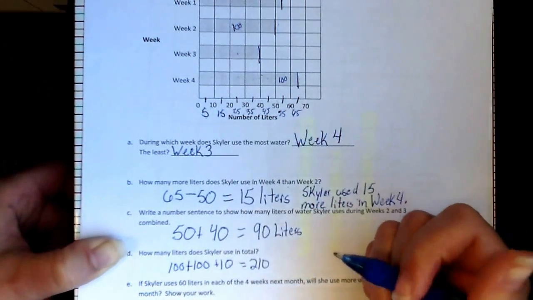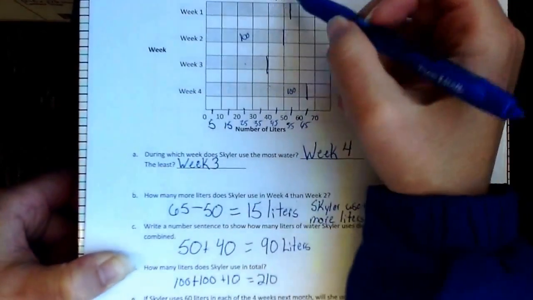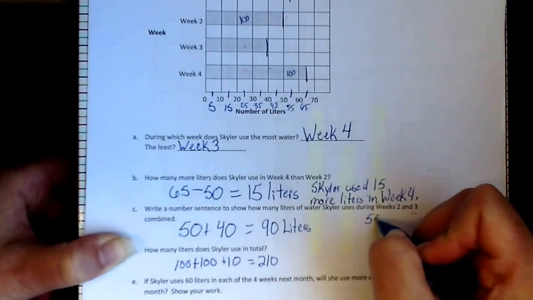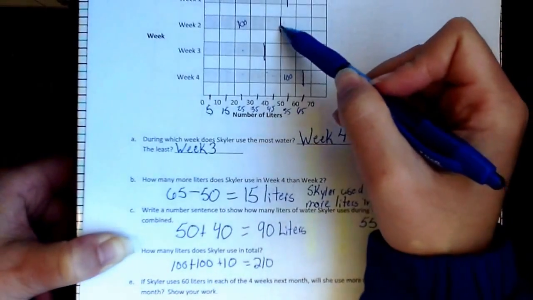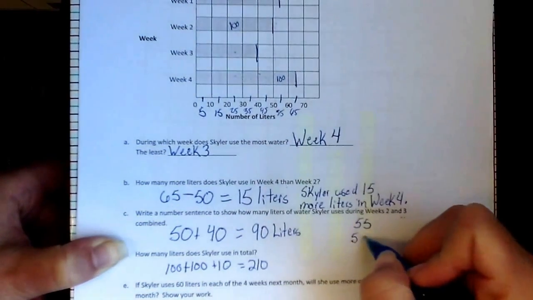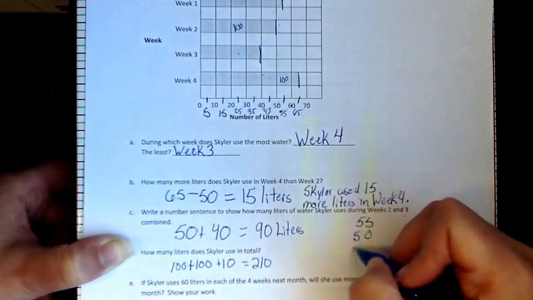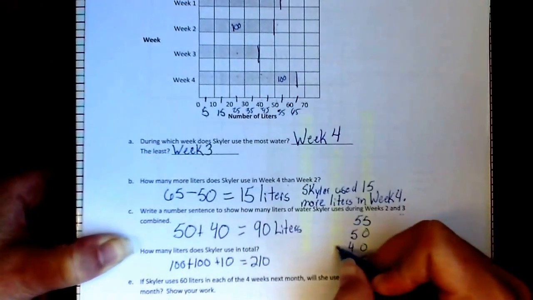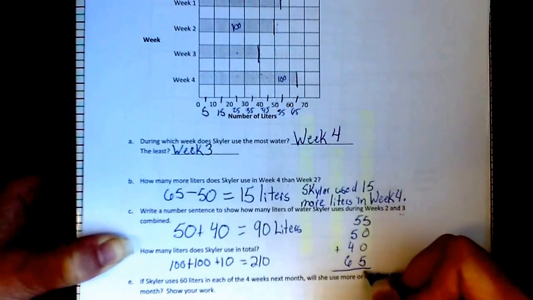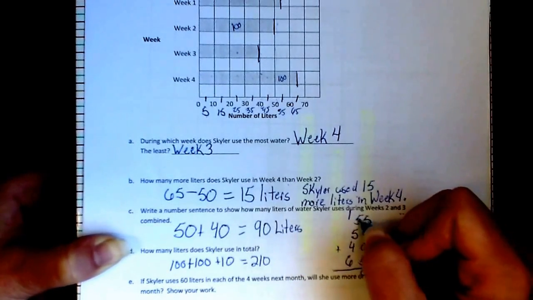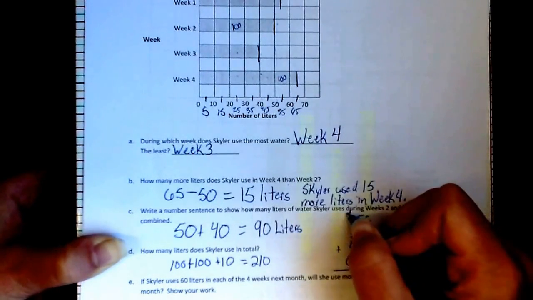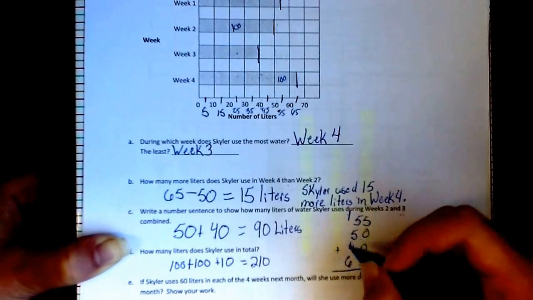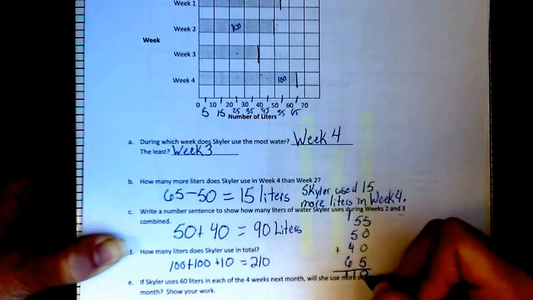Let's double check our work by adding those all up together. This was 55 liters. I'm going to start writing those up here so I can add my numbers better. 50 liters, 40 liters and 65 liters. Let's see how we did. 5 plus 5 was 10. 5, 10. 4 plus 1 is 5, so I can go 5, 10, 15. Plus 6 is 11.